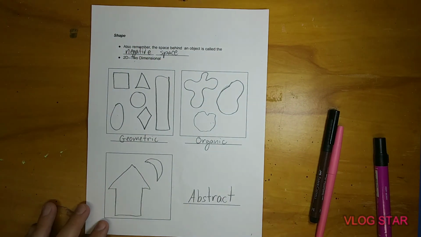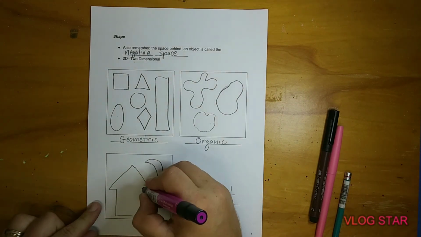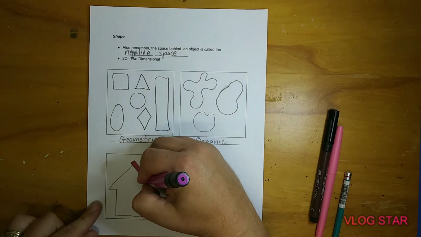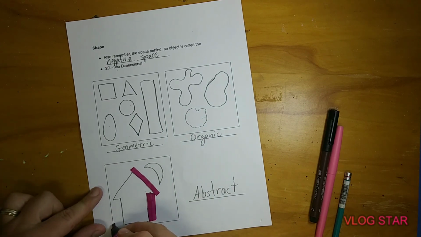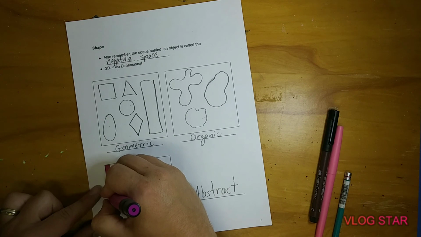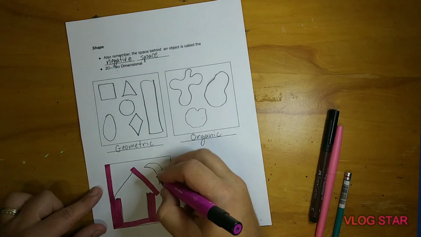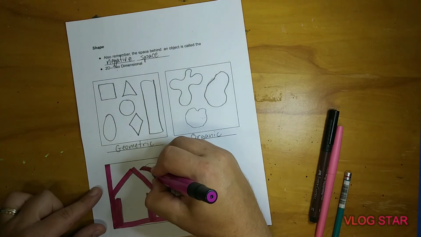Negative space. Now think about that. If you want to, you can come through with your marker and fill in those spaces. Space not filled by the positive objects.